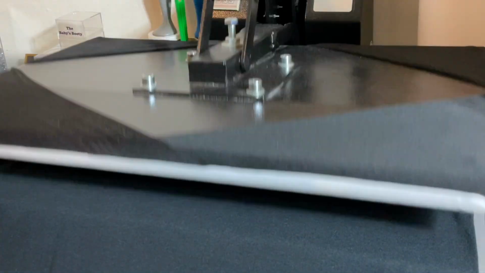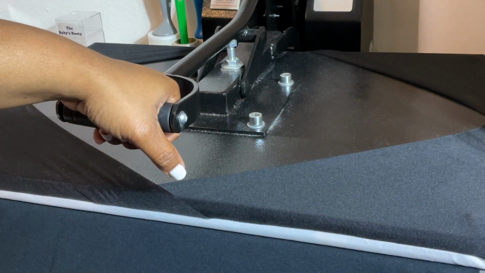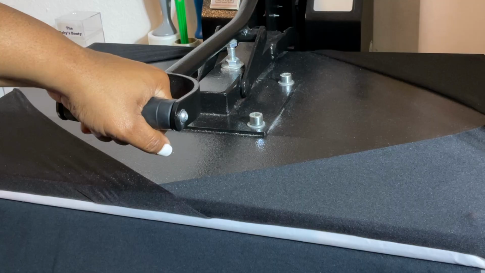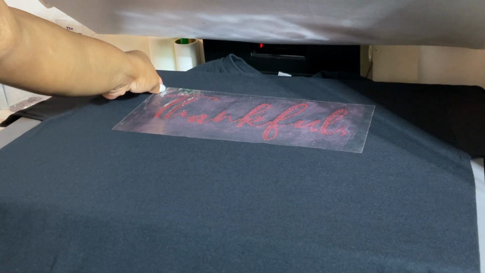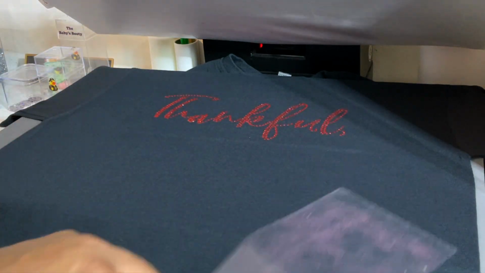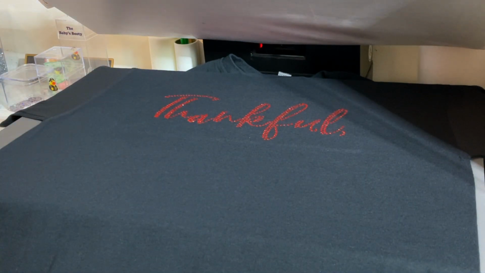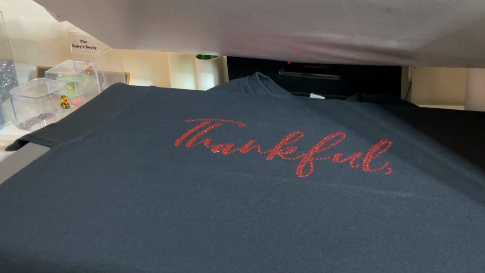All right, y'all, so now we're under the heat press, and we are going to, of course, lint roll our shirt first, and we are definitely going to pre-press this for a few seconds. Today, I will be pressing this at 325 degrees for 25 seconds. However, there are instructions on the Baby's Booty's website and on her containers for proper pressing times for her rhinestones.